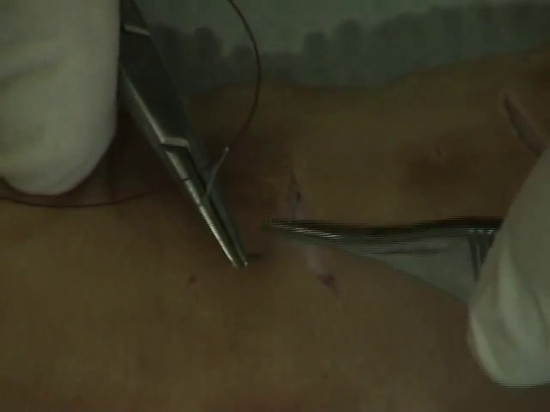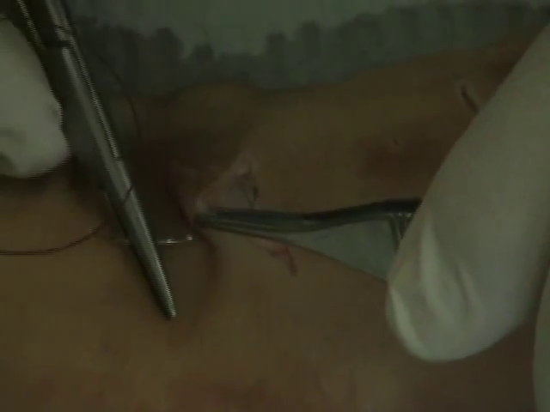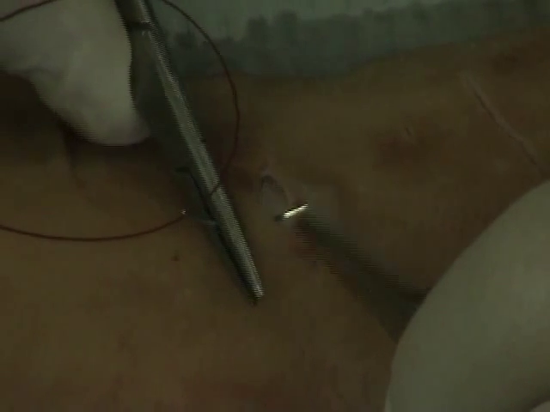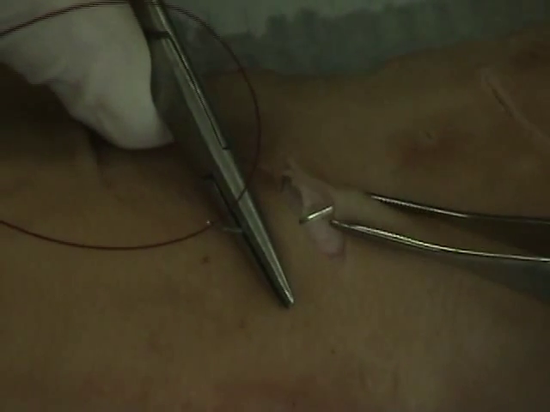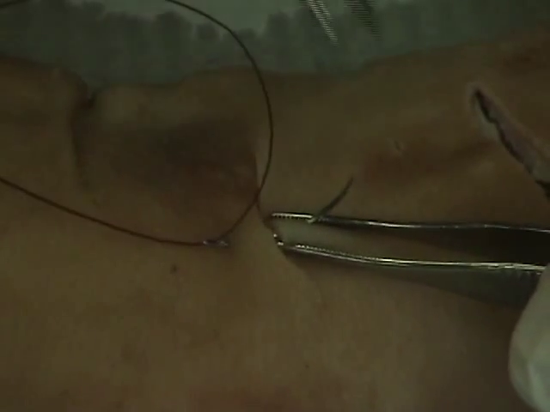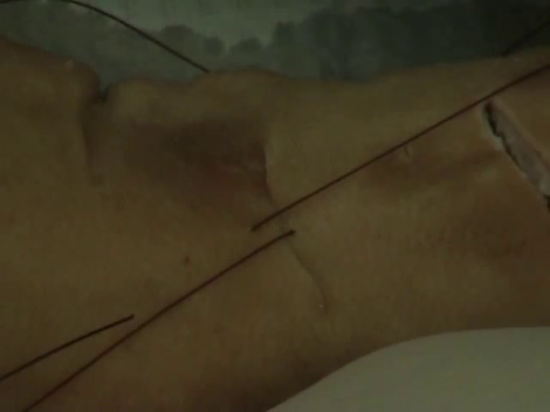So I'm going to go on this side over here, simple interrupted about 1/8 of an inch back from the edge, pull through, go across the other side, about 1/8 of an inch back from the edge again, remember, push through, like such. Okay, I then take the thread and pull the thread across to see how that's closing up. And you can see that's closing up real well.